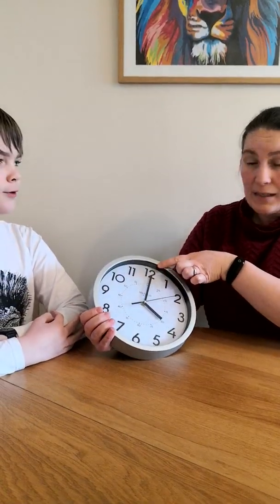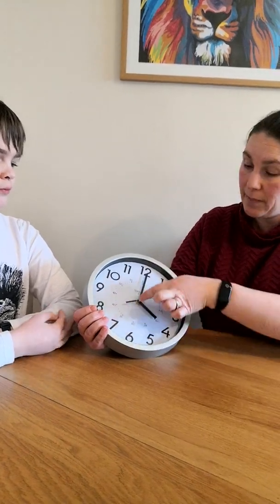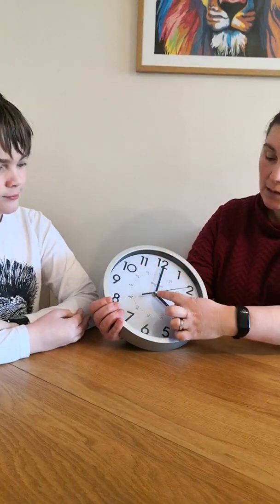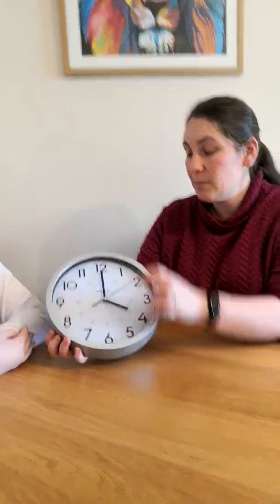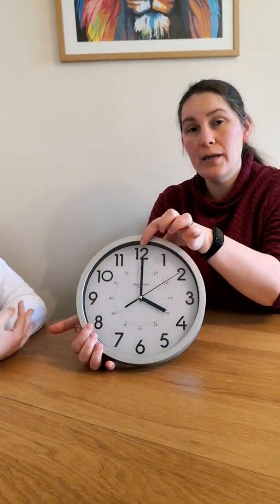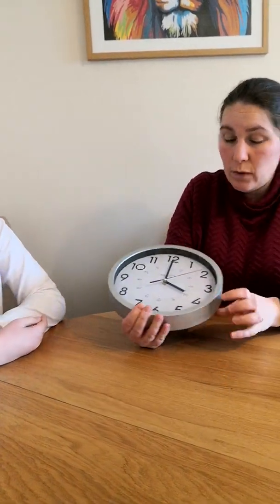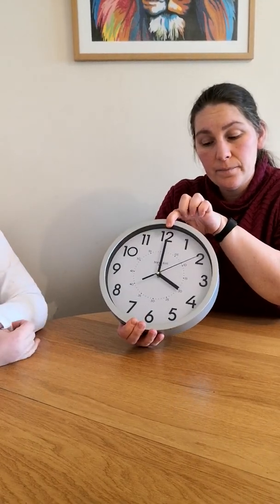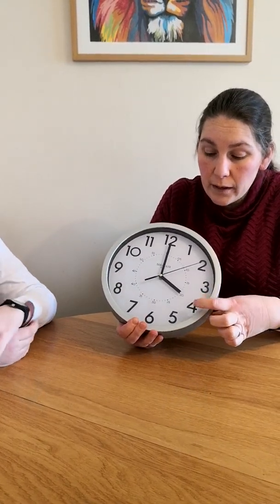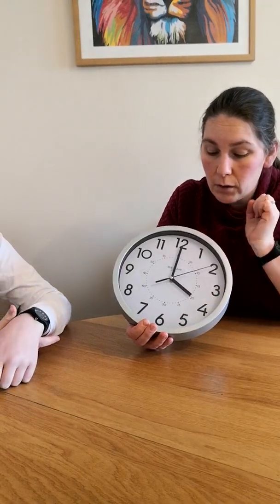So on the clock, we all know we've got a big hand and a little hand. The big hand is the minute hand, the little hand is the hours. So when the big hand points up to the top, when it points up to 12, it is o'clock. And then when we want to look at the little hand to see what hour it is, so if the big hand's at 12 and the little hand's at 4, it is 4 o'clock.